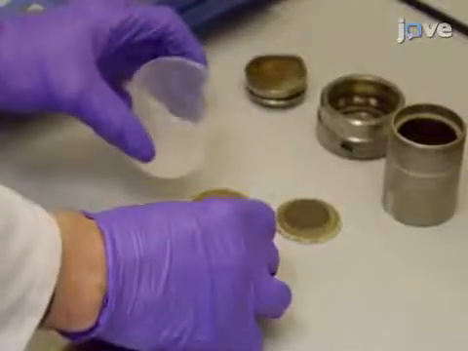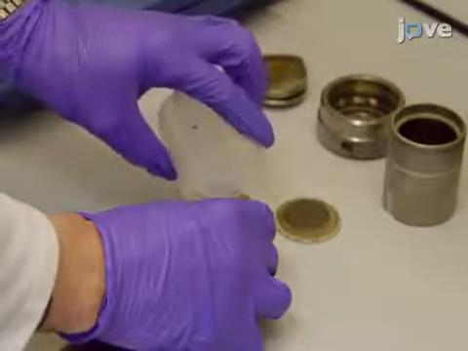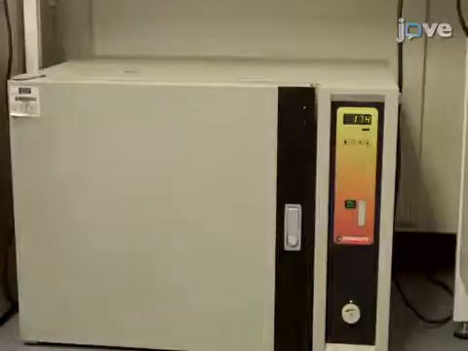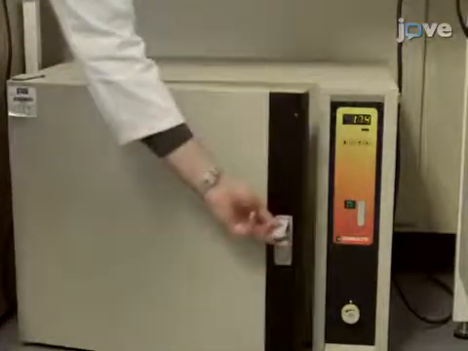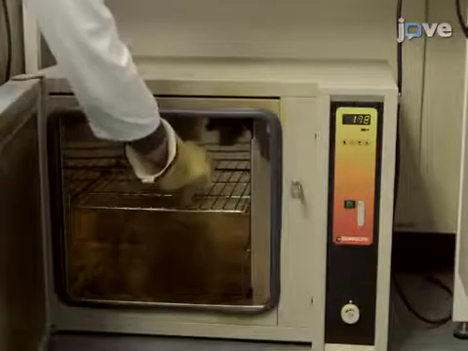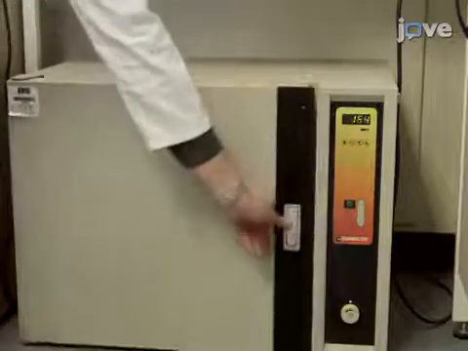Transfer the resulting gel to a polytetrafluoroethylene-lined autoclave. Then place it in an oven and heat to 175 degrees Celsius for 10 days.